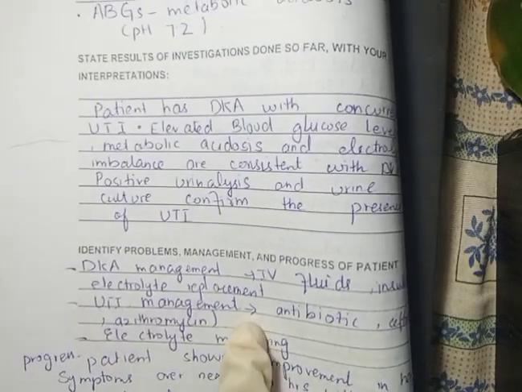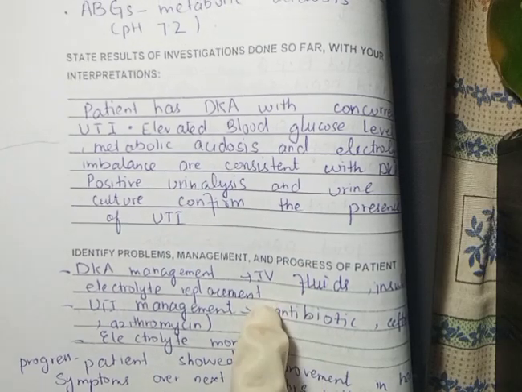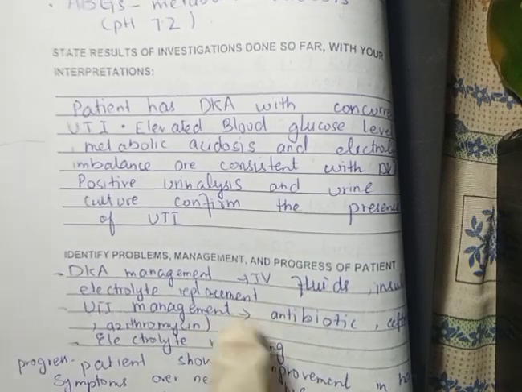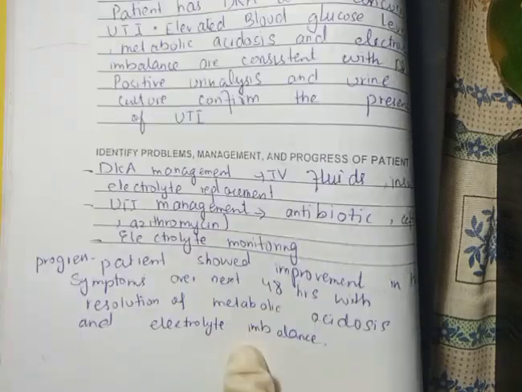Identify problems, management, and progress of patient. DKA management: IV fluids, insulin, electrolyte replacement. UTI management includes antibiotics, ceftriaxone, azithromycin. Electrolyte monitoring is done. Progress portion states patient showed improvement in her symptoms over next 48 hours with resolution of metabolic acidosis and electrolyte imbalance.